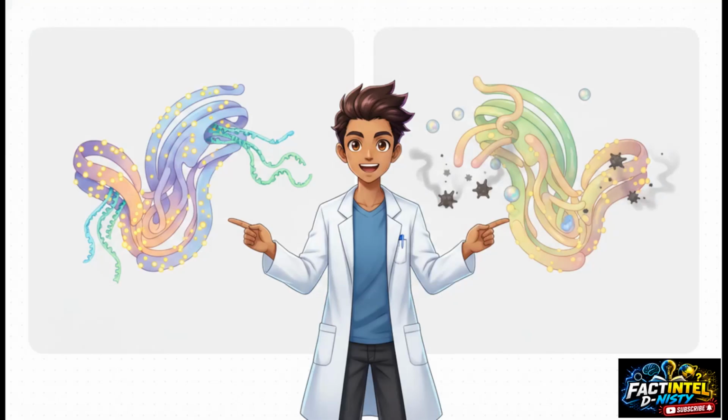Stepping out from headquarters, we hit the actual manufacturing floor, the Endoplasmic Reticulum, or ER for short. The ER is a network of membranes that splits its duties. You have the rough ER, which is studded with little ribosomes, making it look bumpy, and its primary job is building proteins. Meanwhile, the smooth ER handles synthesizing fats and detoxifying harmful substances that could otherwise wreck the cell.